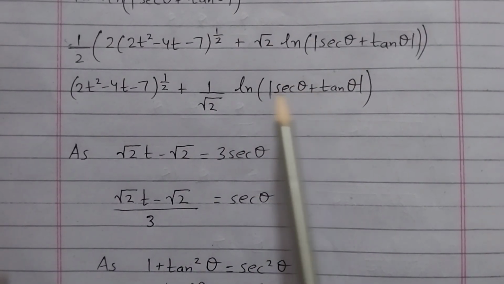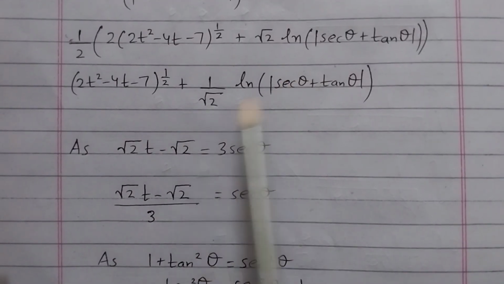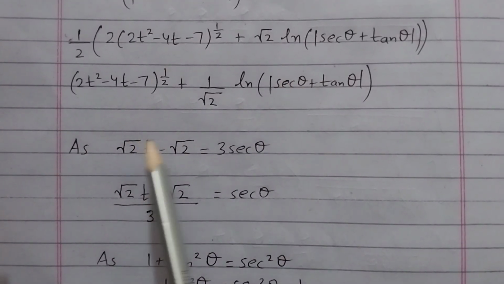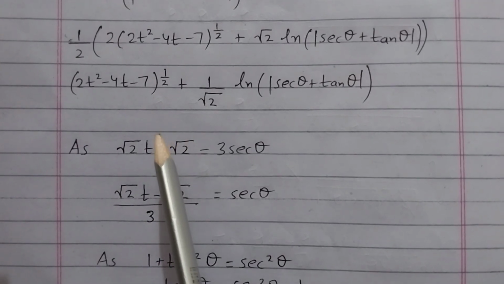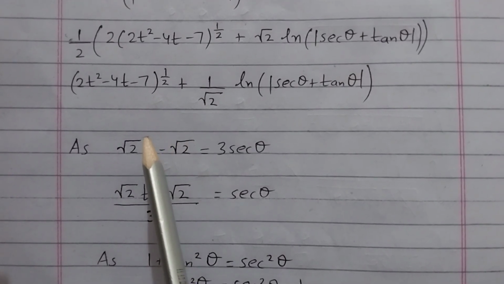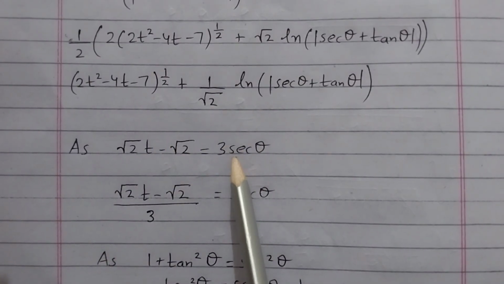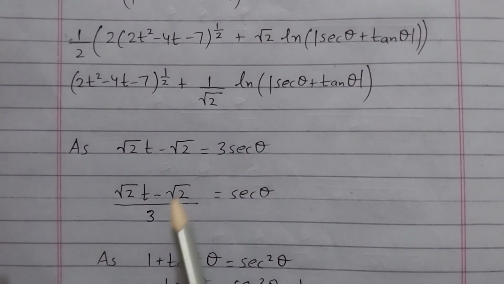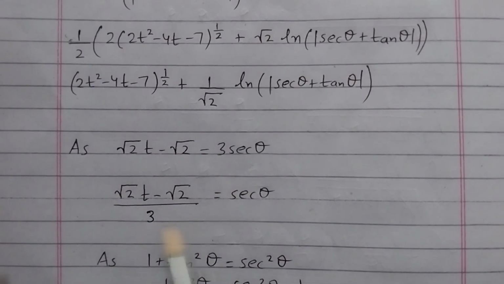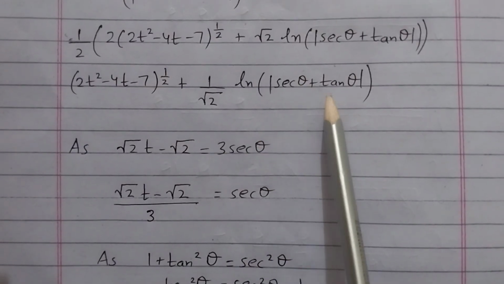I'll convert these thetas in form of t. So secant theta can be found easily. 3 secant theta was equal to square root 2 t minus square root 2, so 3 can be moved to the left side, so we are left with square root 2t minus square root 2 over 3. So secant theta has this value. We can just plug in the value of secant theta here, and we also need the value of tan theta.